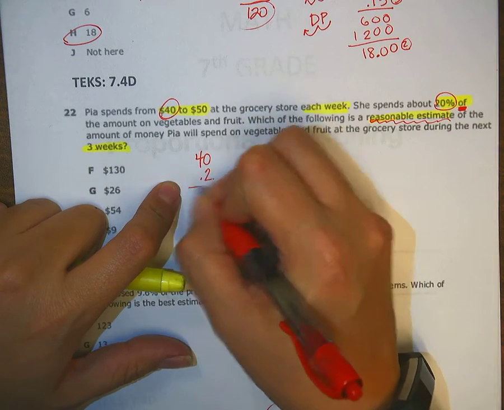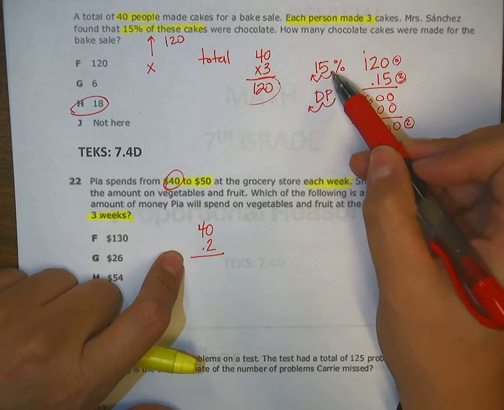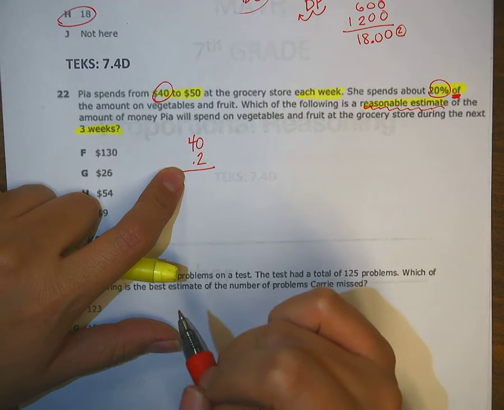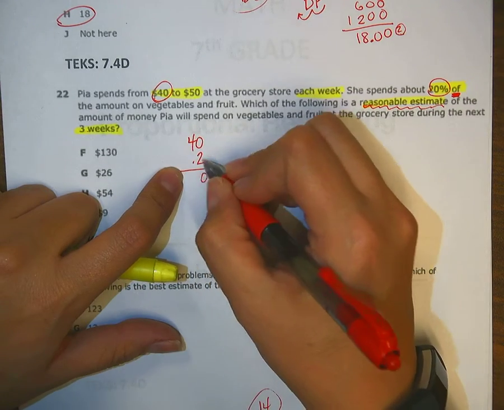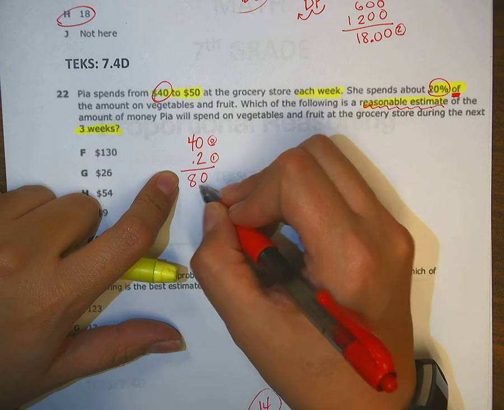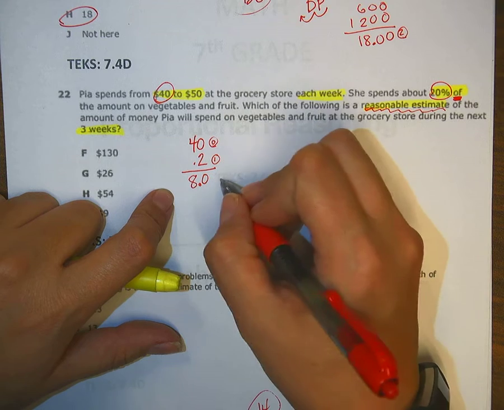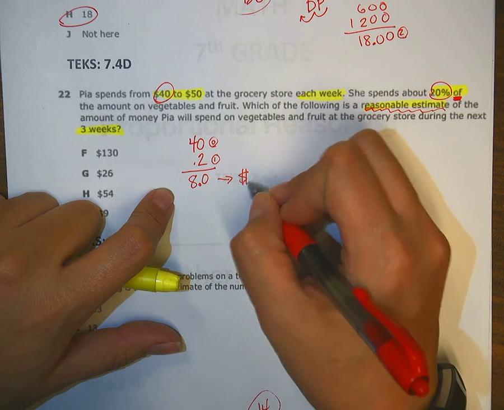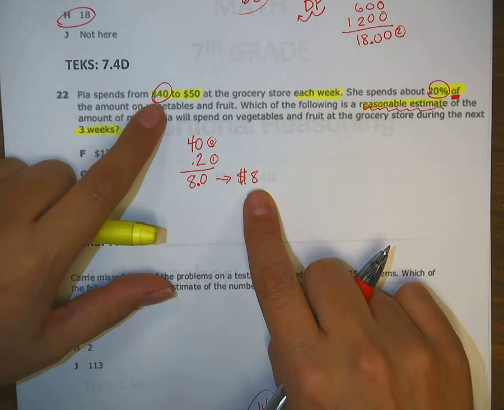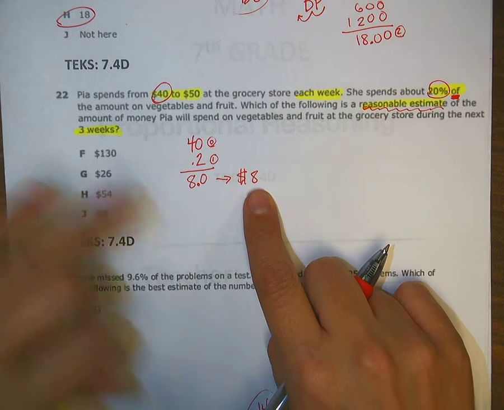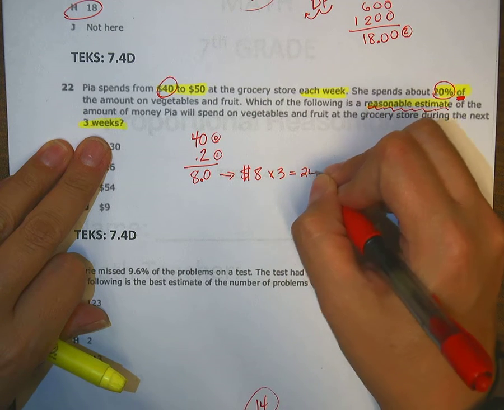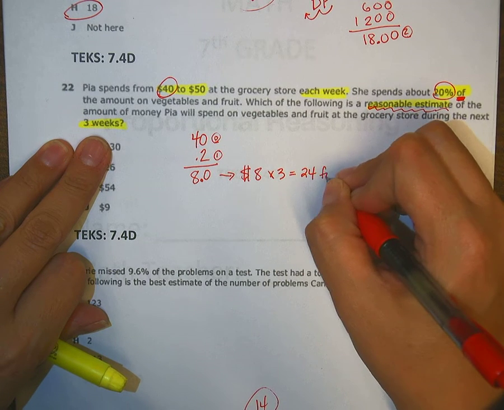Well, let's multiply. Remember, in the last question, in order to use my percentages, I had to move my decimal over, which is why I'm multiplying that by 0.2. That's 8. 0 numbers after my decimal, 1 number after my decimal here. So that's 8. This is $8 if I'm talking the low end. Okay, now, if I only spent $8, but they are asking about 3 weeks, then I would just do 8 times 3, and that's $24 for 3 weeks.